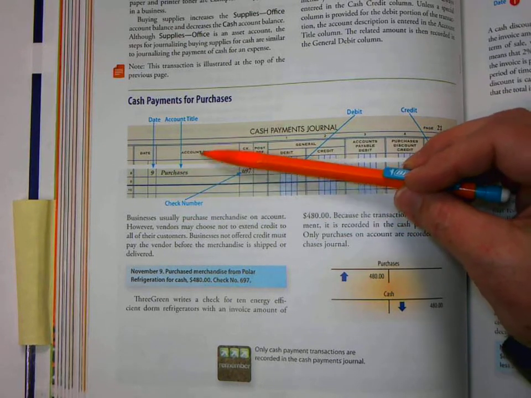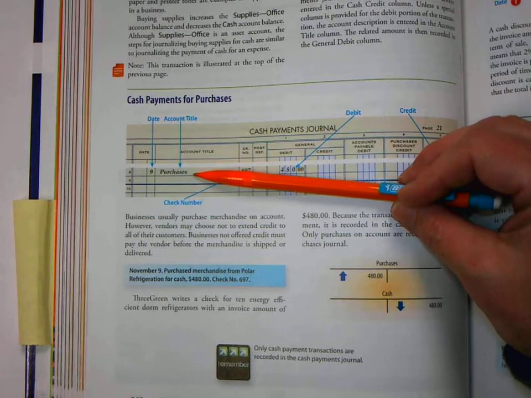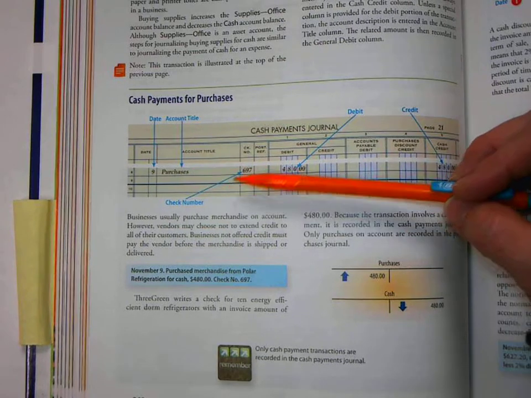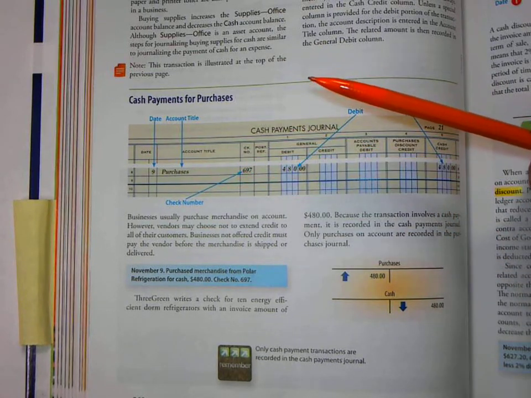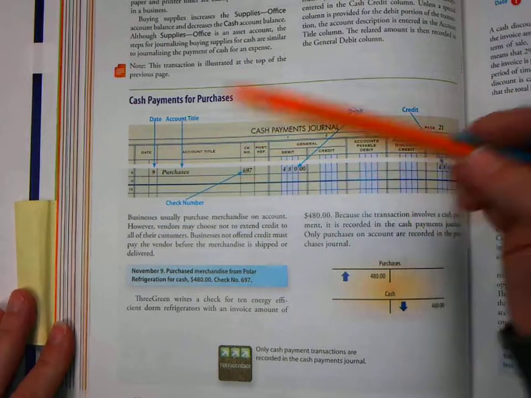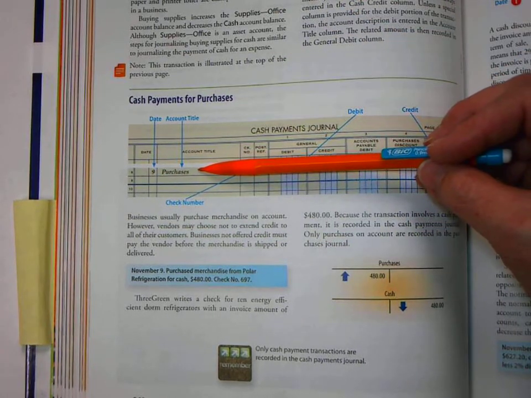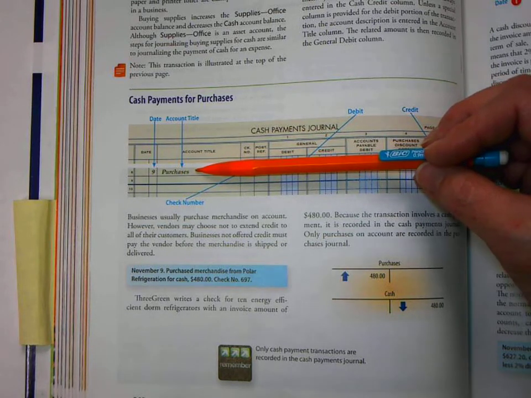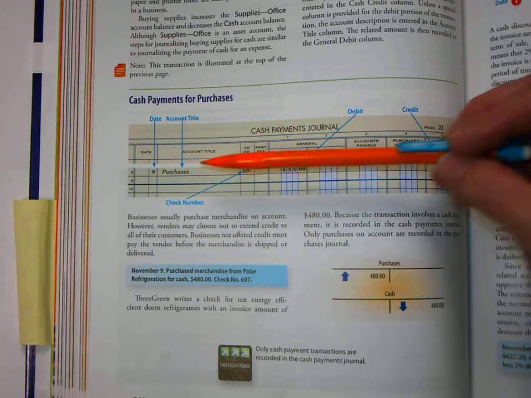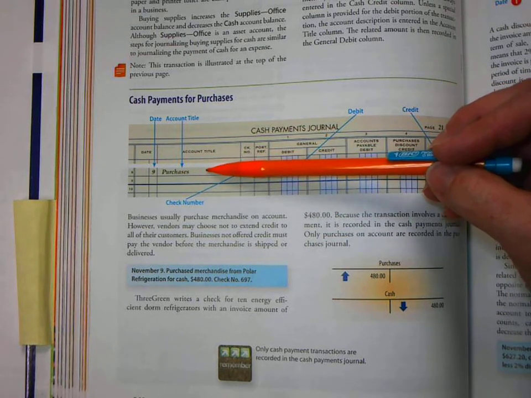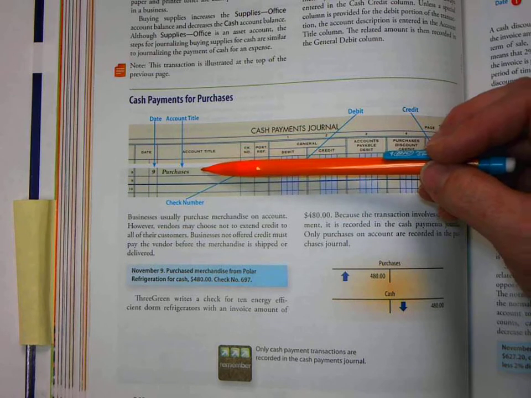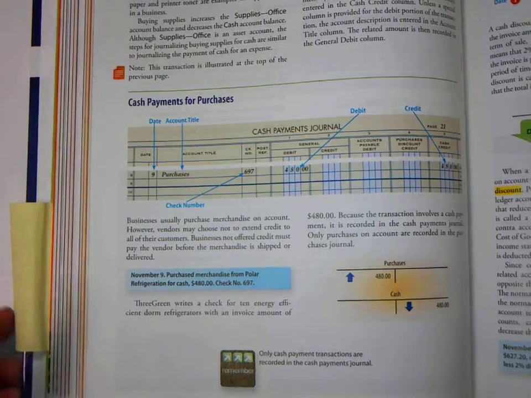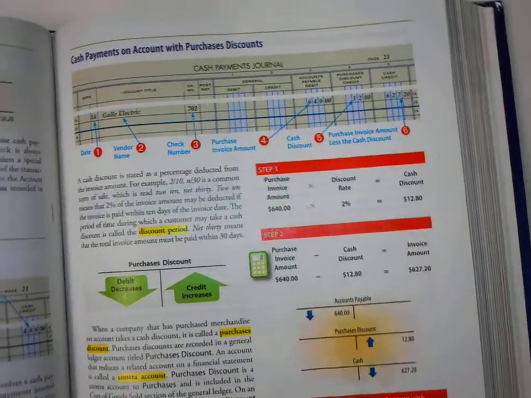Now we do have the account title as purchases, so it'll end up in that purchases account in the ledger like it's supposed to. It just comes from the cash payments journal instead. And again, that's pretty simple. It doesn't matter who we bought it from, because we don't have to owe them money. It could be a company that's not a part of our normal vendor list, but we don't really care who it is. Just the fact that we purchased merchandise, and so we're going to use the purchase column there.